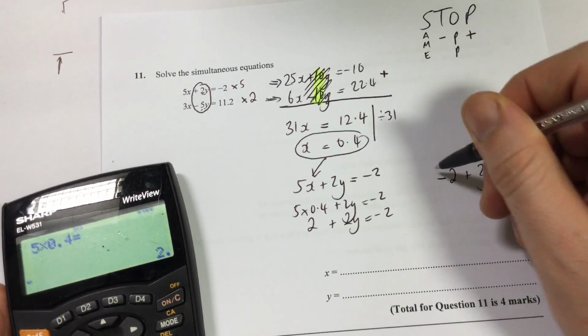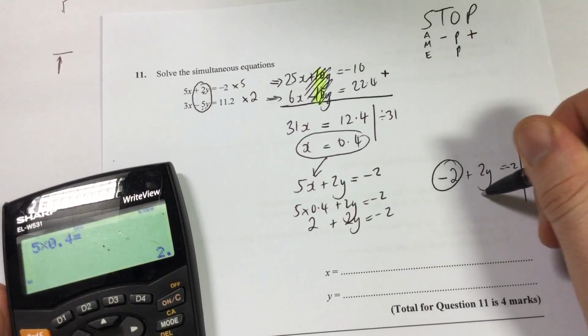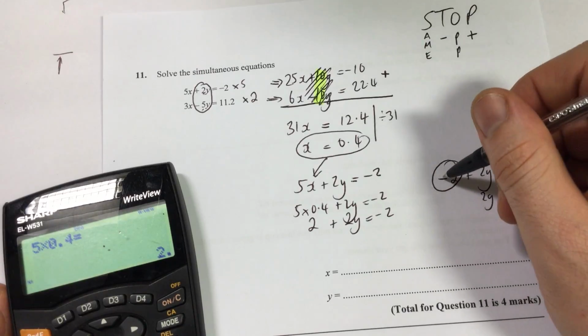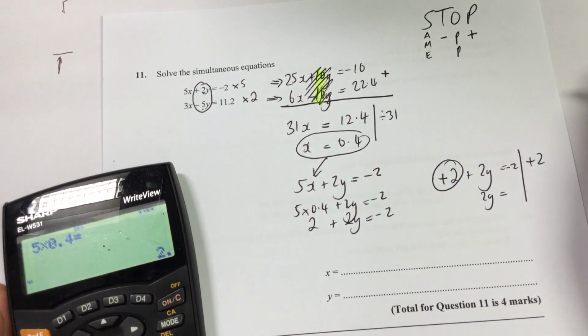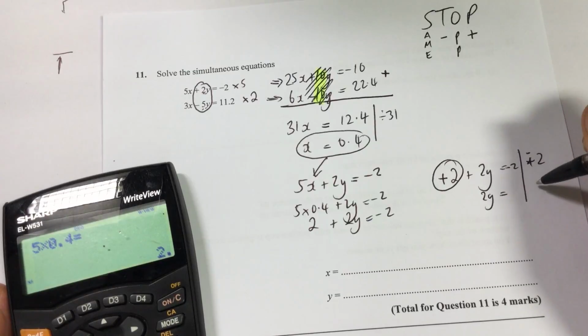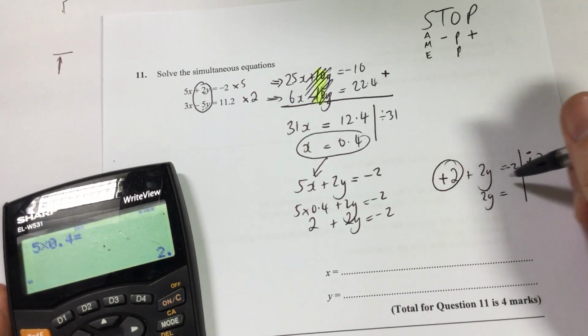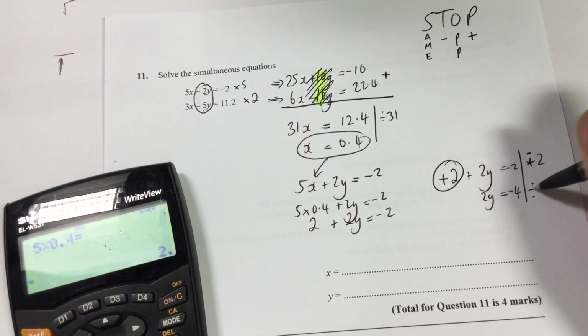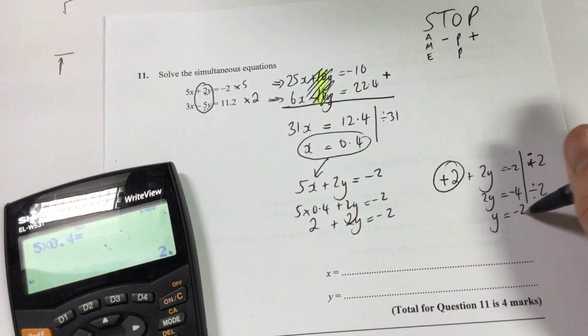Draw my line. I'm going to get rid of this one first, so I'm going to add 2. 2y equals 8. It's because I brought across a minus here. I'm not thinking clearly, that one's a minus, so that means this is a minus. So I'm going to take away 2. Minus 2 take away 2 is minus 4. And I'm going to divide by 2. So y equals minus 2.